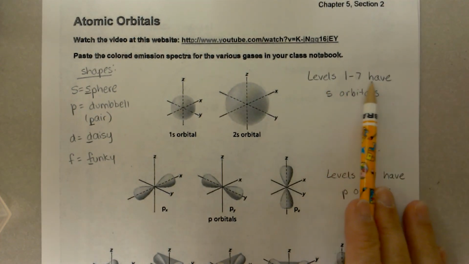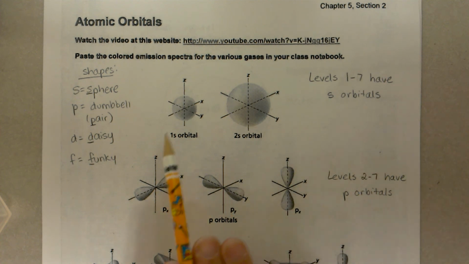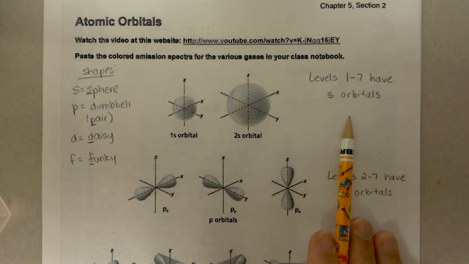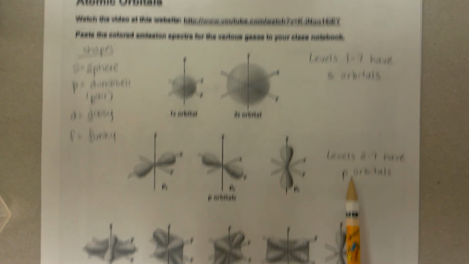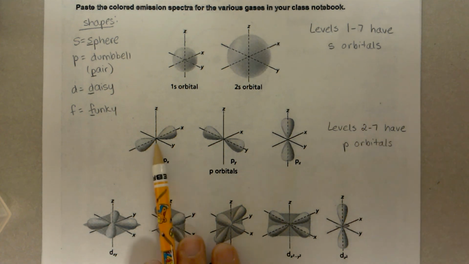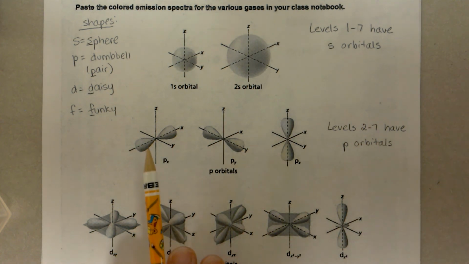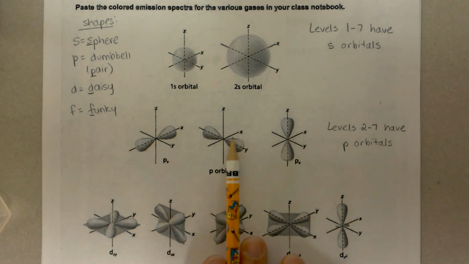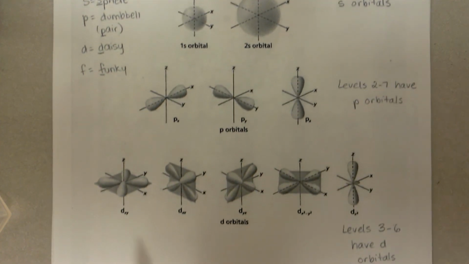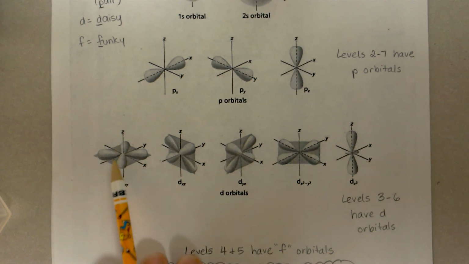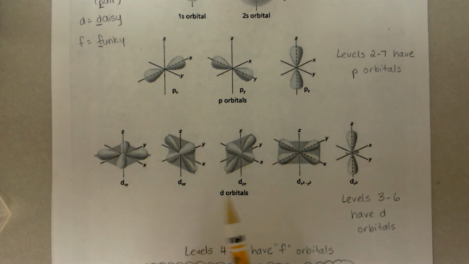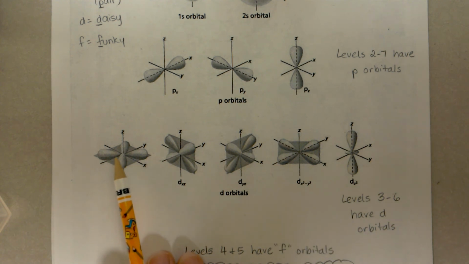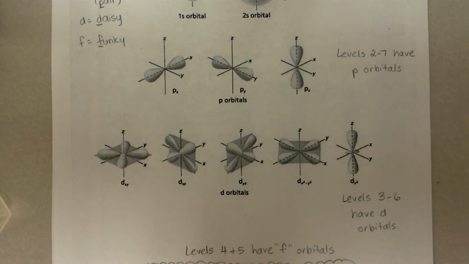In the first 7 levels, they all have S orbitals. So there's a 1s, a 2s, a 3s, a 4s, a 5s, and so forth. In levels 2 through 7, they're going to have these 3 p orbitals. So there's going to be a 2p, a 2p, a 2p, 3p, 3p, 3p, 4p, 4p, 4p, and so forth. In levels 3 through 6, they all have these d orbitals, or these clouds. And so when you get into that outer level, the 3rd level, it's also going to have all these d's.